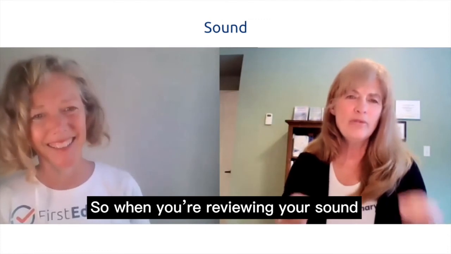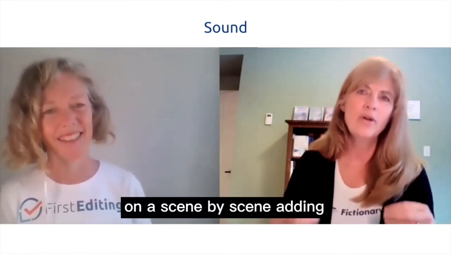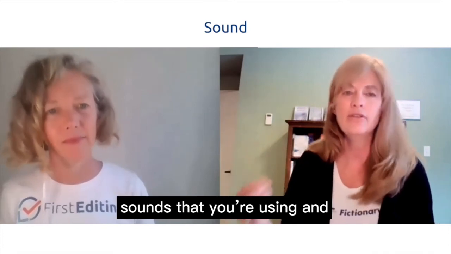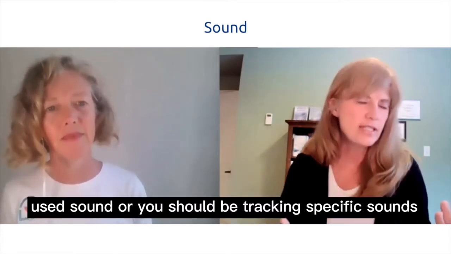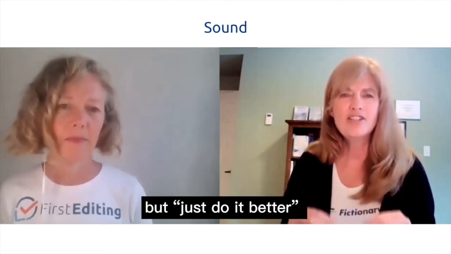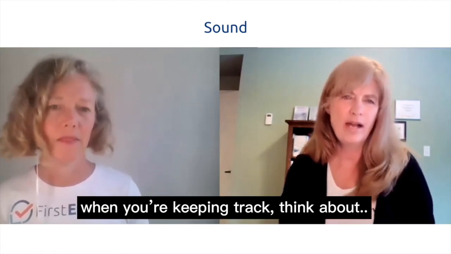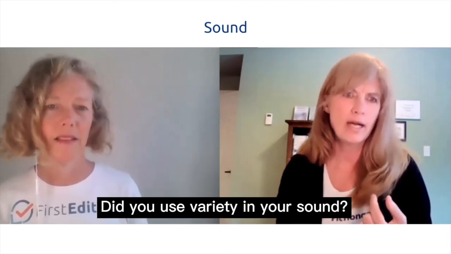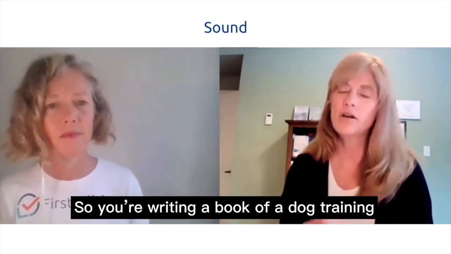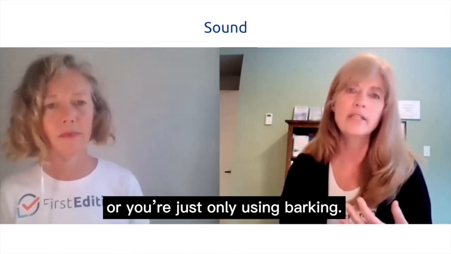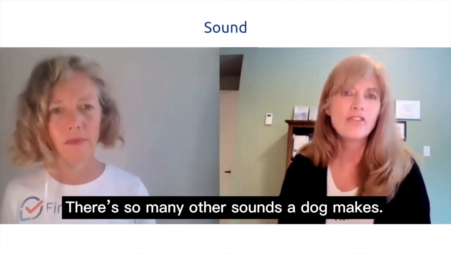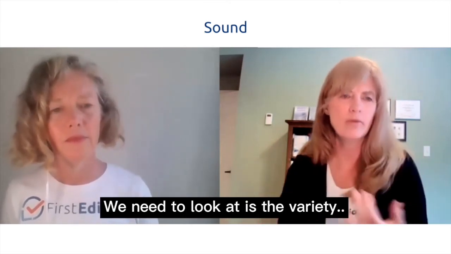So when you're reviewing your sound, on a scene by scene edit, you're going to keep track of all the sounds that you're using. Either you're just marking your used sound or you're keeping track of specific sounds. When you're keeping track of it, think about, did you use variety in your sound? So you're writing a book about dog training. Are you only using barking? There are so many other sounds a dog makes, so you need to look at whether there is variety.